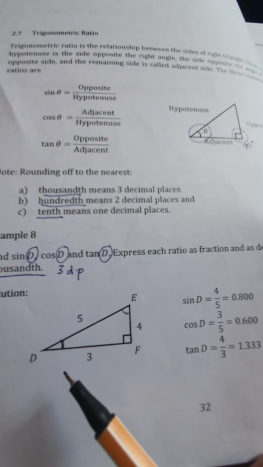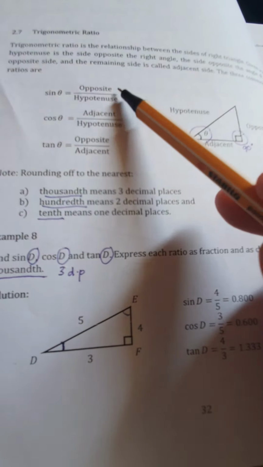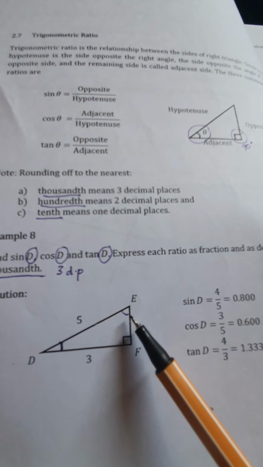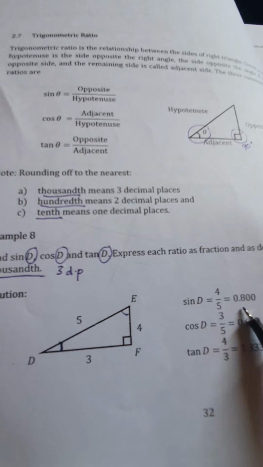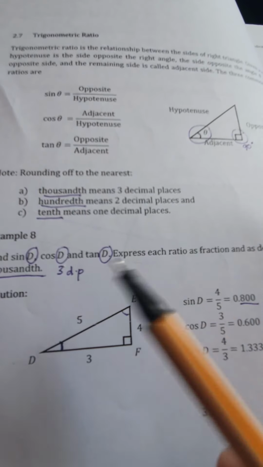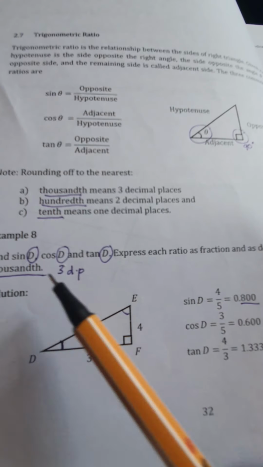Okay, so this one, sin D, sin is opposite over hypotenuse. So opposite is 4, hypotenuse is 5. So 4 over 5 equals 0.800. Why do we put it here? Because 3 decimal places, or nearest thousands.